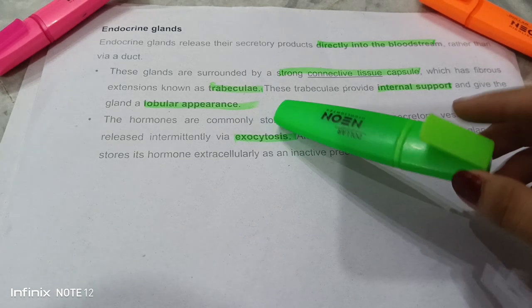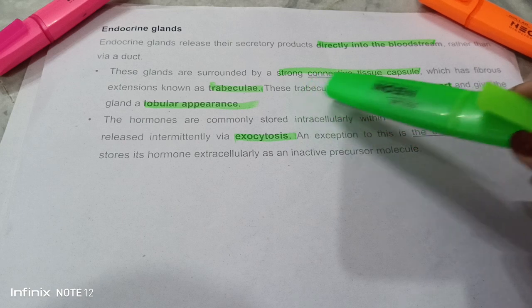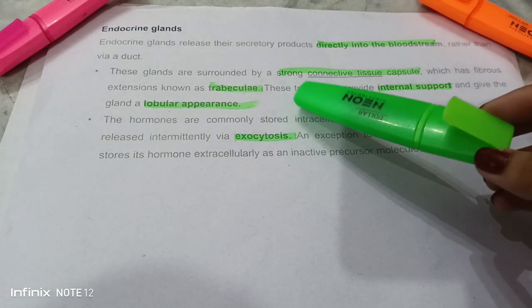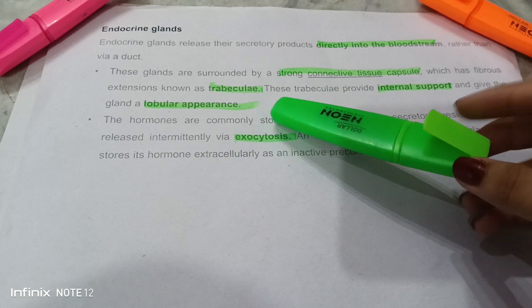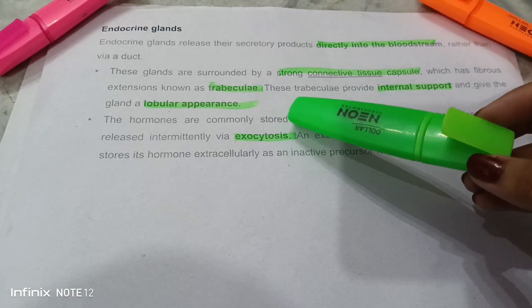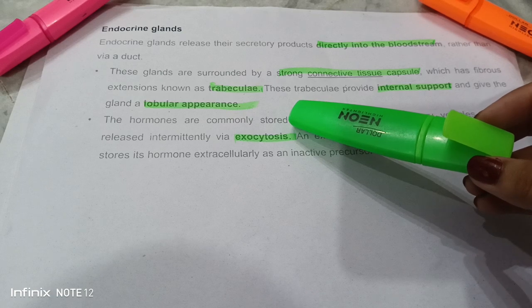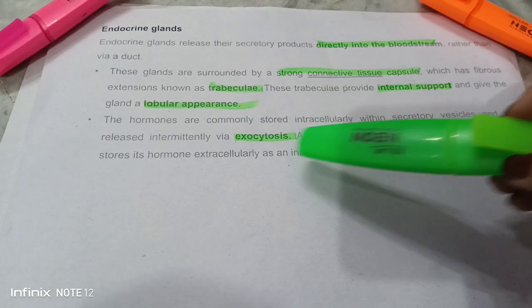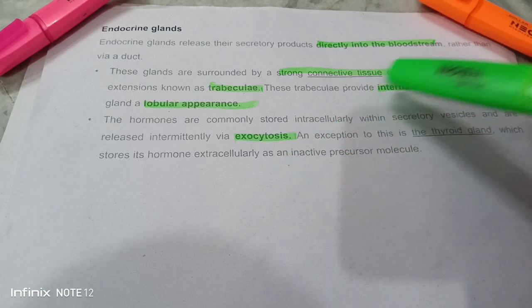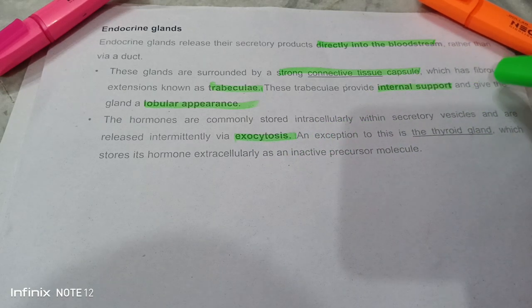These glands are surrounded by a strong connective tissue capsule which has fibrous extensions called trabeculae, and these trabeculae provide internal support and give the gland a globular appearance. The hormones are commonly stored intracellularly within secretory vesicles, and they are released by a process of exocytosis.